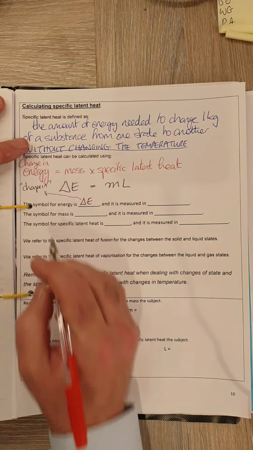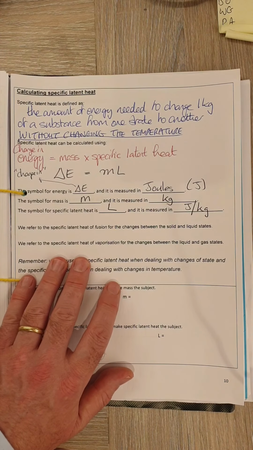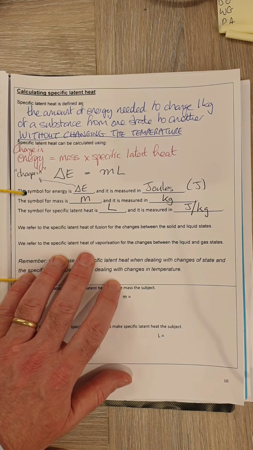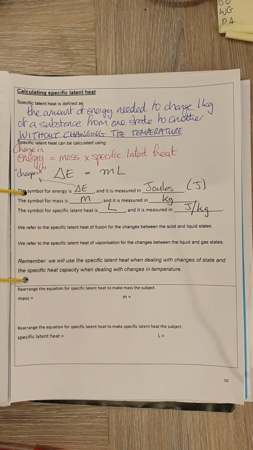Now, there are two of these. Why are there two? Because for any substance, the amount of heat we need to put in to change from a solid to a liquid, from ice to liquid water, may not be the same as the amount of heat we need to put in to change from the liquid form, like liquid water, to the gas form, like water vapour. So you need to be careful that in a question, if they say the specific latent heat of fusion, they're talking about either melting or freezing, whereas if they talk about the specific latent heat of vaporization, they're talking about boiling or condensation.